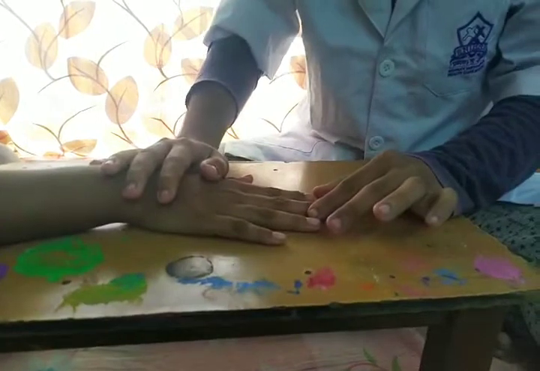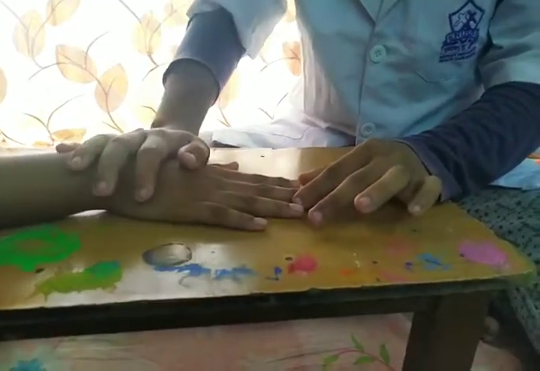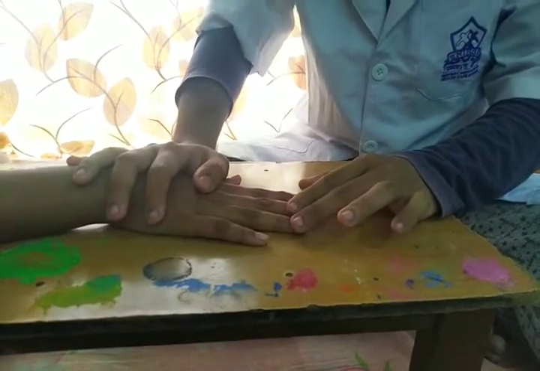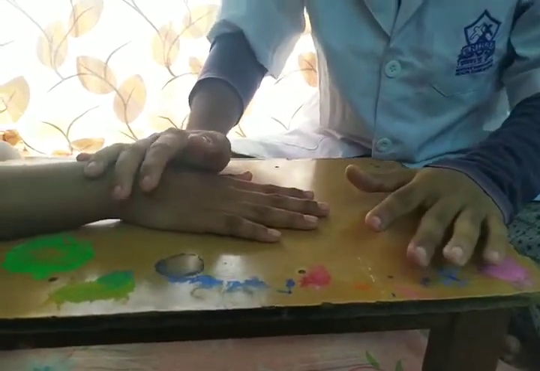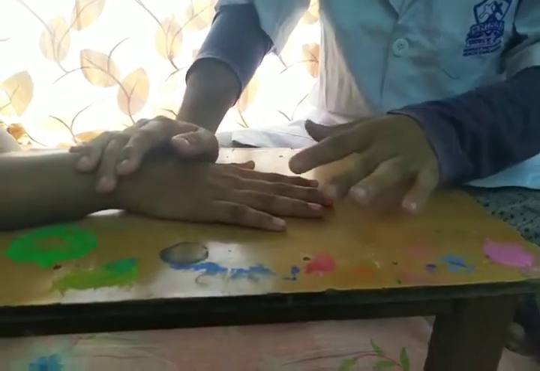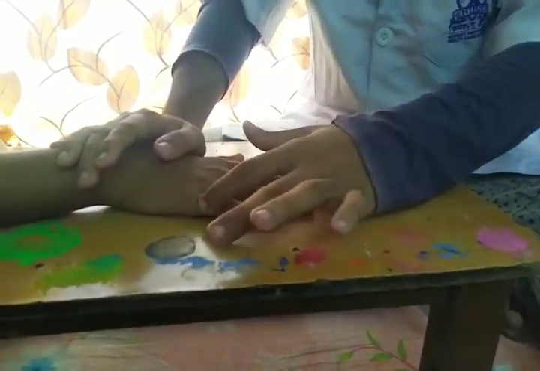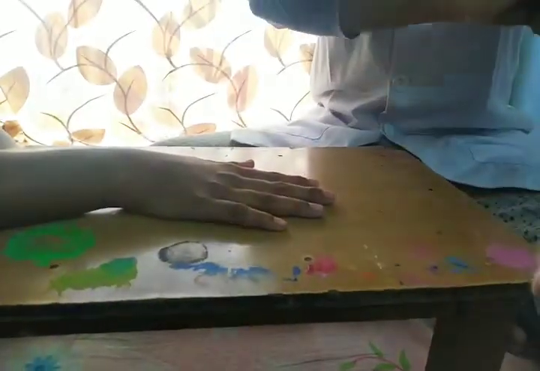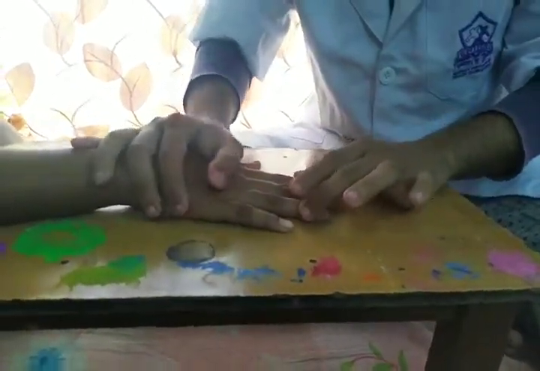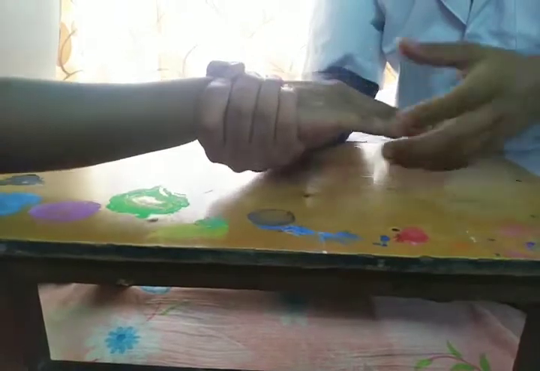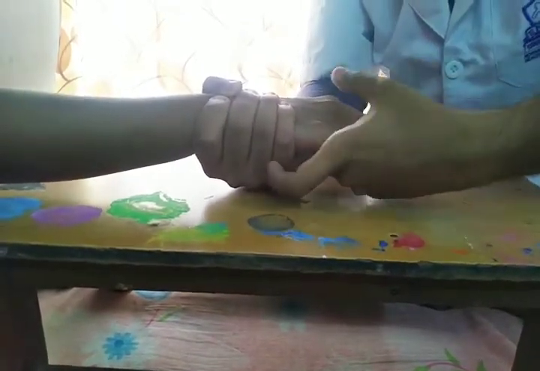Now we will talk about the extension for the MP, the metacarpophalangeal joint. The range of motion is 0 to 20 degrees, and the muscles are extensor digitorum and extensor indicis. So what we will do, we have to support the wrist.